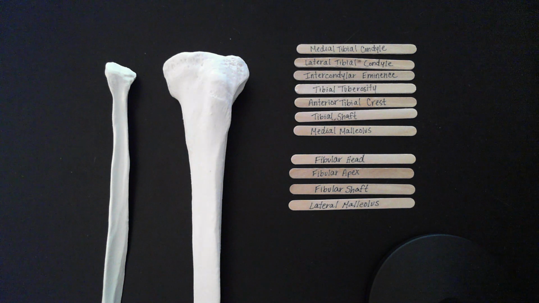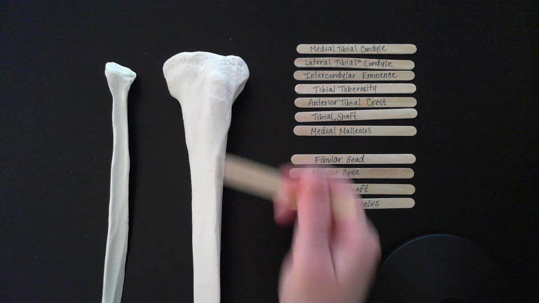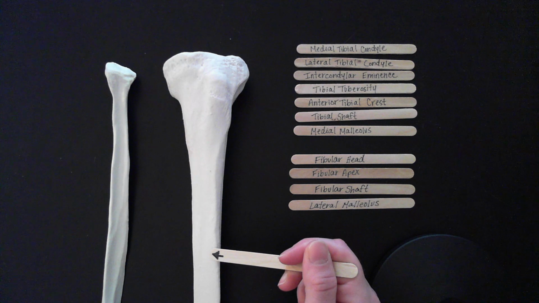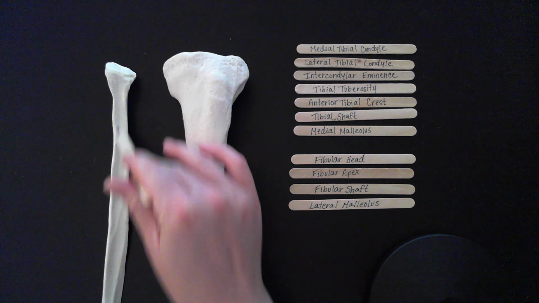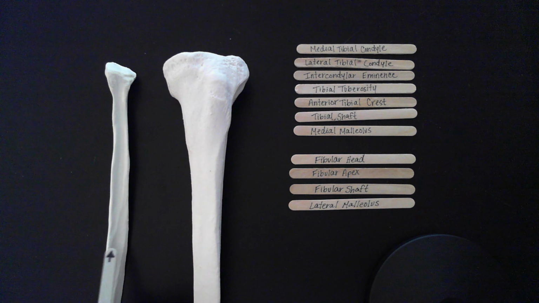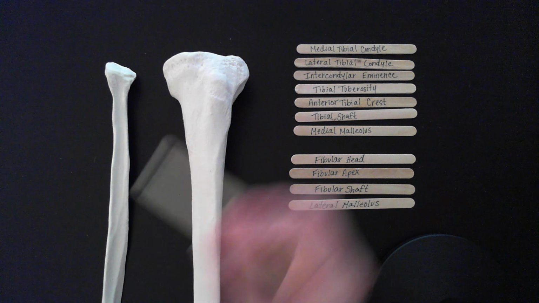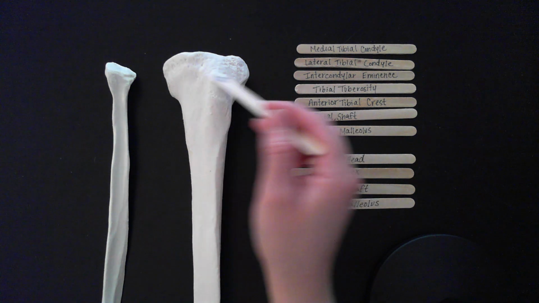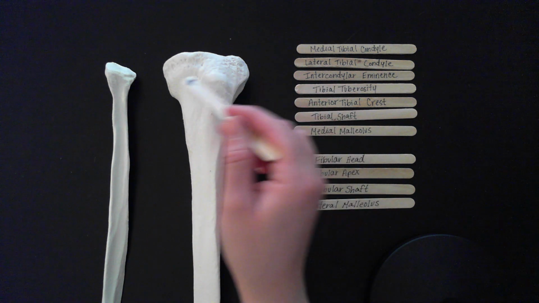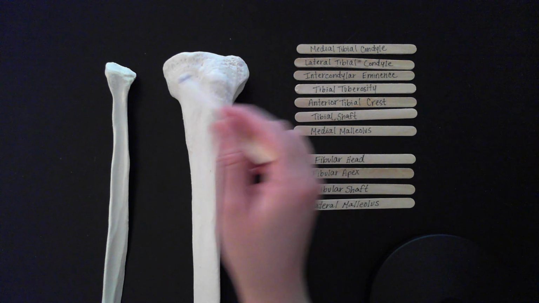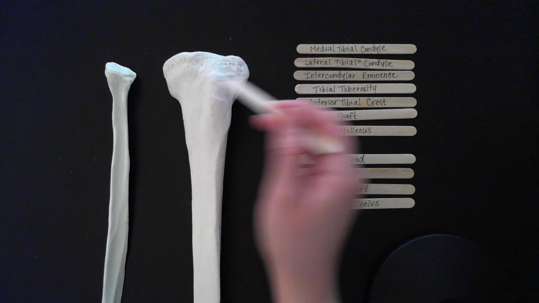In this video, we're going to cover the anatomy of the tibia and fibula. Here we have our tibia. It is the wider of the two, and our fibula, which is more narrow. The tibia, I think that the proximal epiphysis resembles a T for tibia.